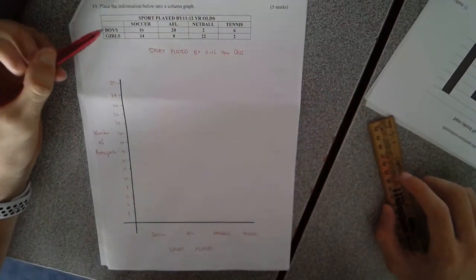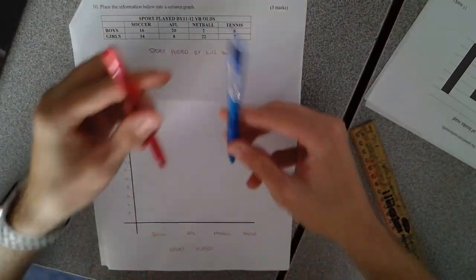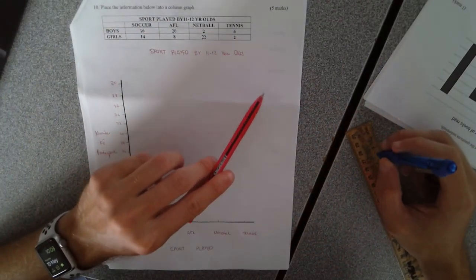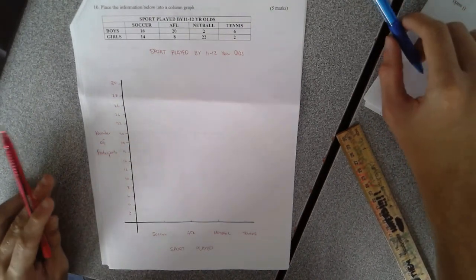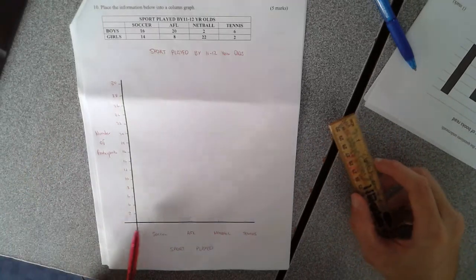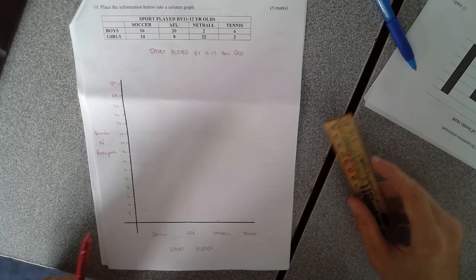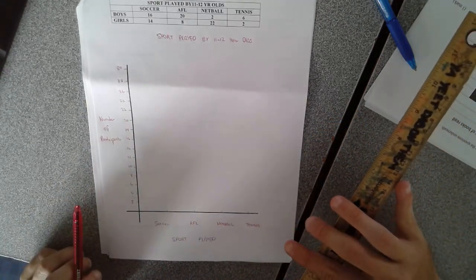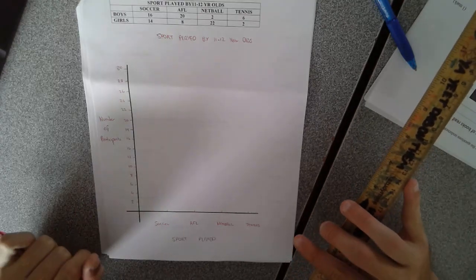Okay, so we can start plotting our data now. But as you see, we've got a boy's value and a girl's value. So I'm actually going to use 2 different colors, a red and a blue pen, and we'll mark this with a bit of a key when we finish, just to make it really evident to whoever's reading it. So we make sure the first bar does not touch where the x-axis and y-axis meet. Okay, so we need to space it out. Also, we don't want the bars to meet at all when we are doing our graph. So we want to keep those spaced out a little bit.